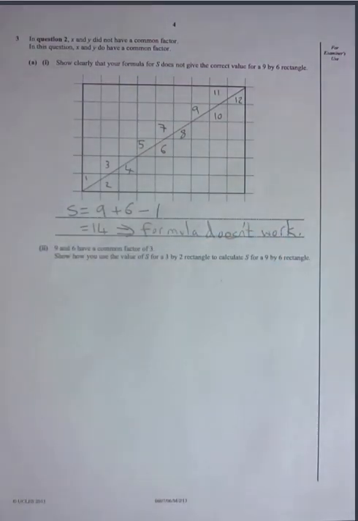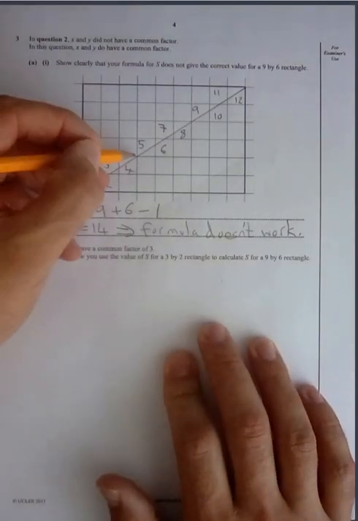Formula doesn't work here. Right. 9 and 6 have a common factor of 3. Show how you will use the factor, the value of S for a 3 by 2 rectangle to calculate S for a 9 by 6 rectangle. Now the problem that we had, the reason why this didn't work is because of these points here.